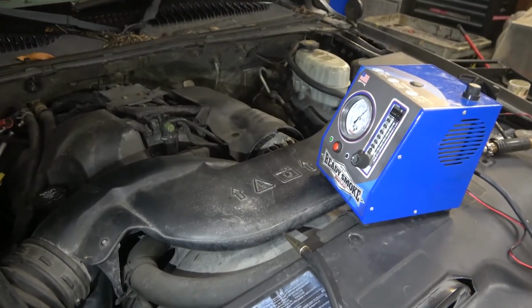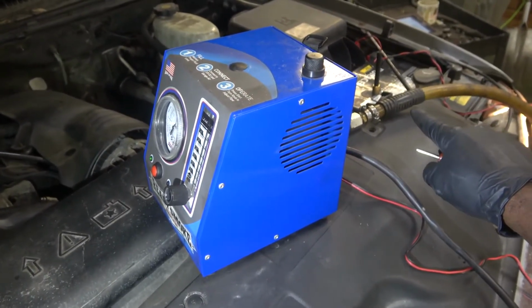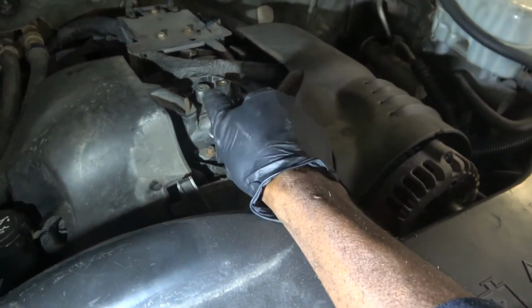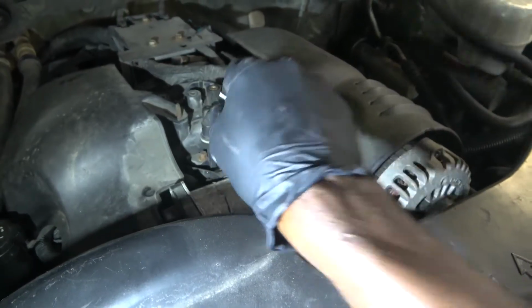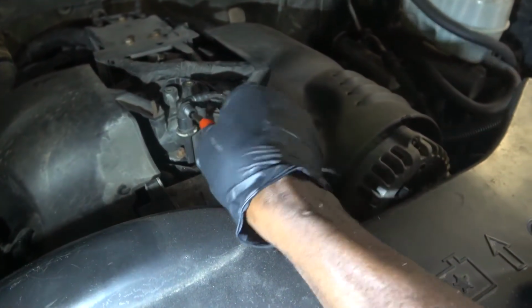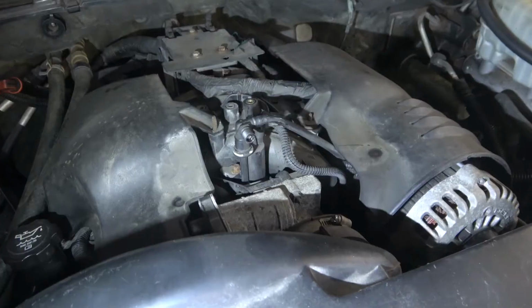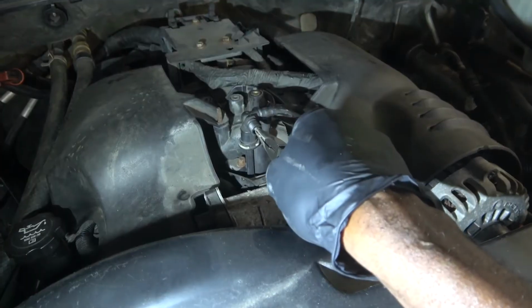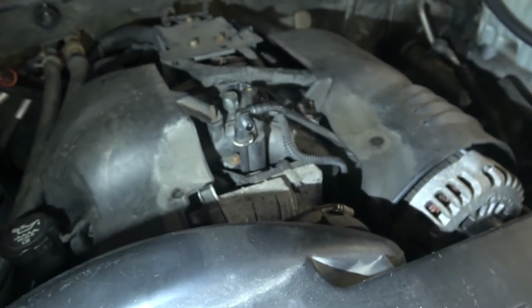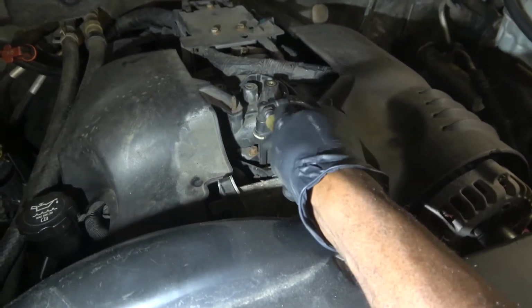We are back under the hood. My smoke machine is ready to go. It's connected to the battery and to the air line. So now I'm gonna remove the cap on the evap service port. And then I'm gonna remove the shredder valve that's down here. So here comes the shredder valve that's on the evap service port. Now I'm gonna thread in this adapter here.